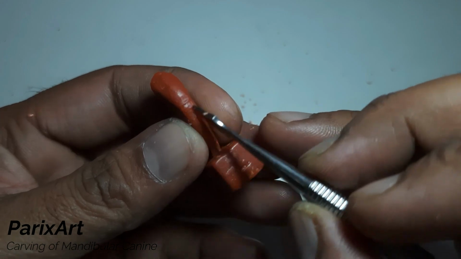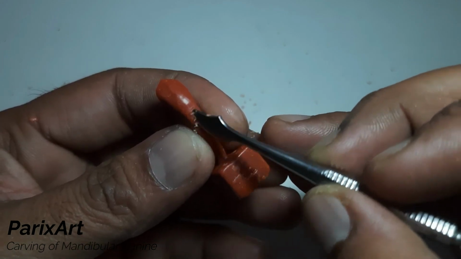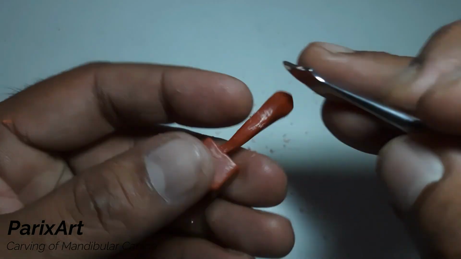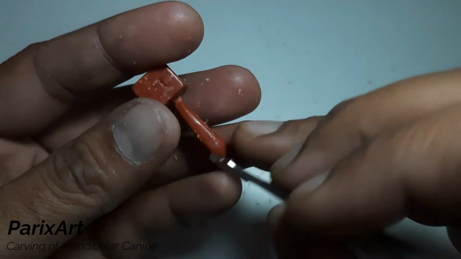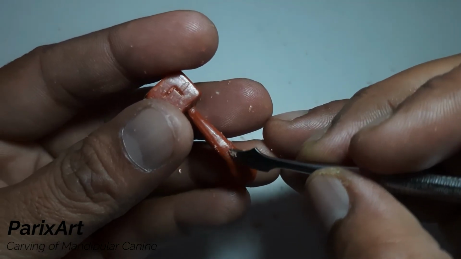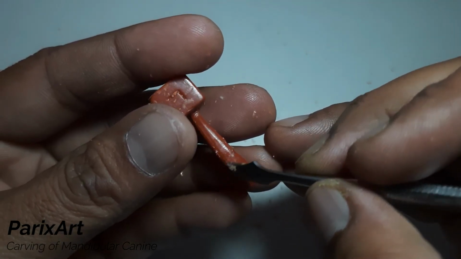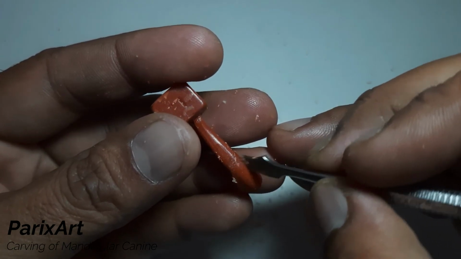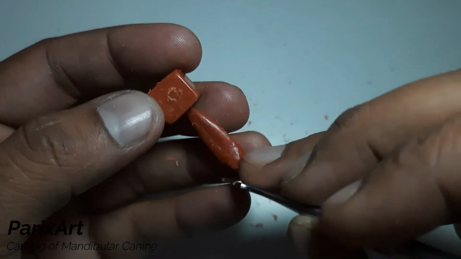Just even up all the sides. Check for any irregularities.